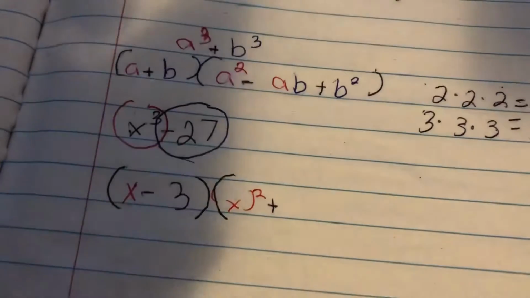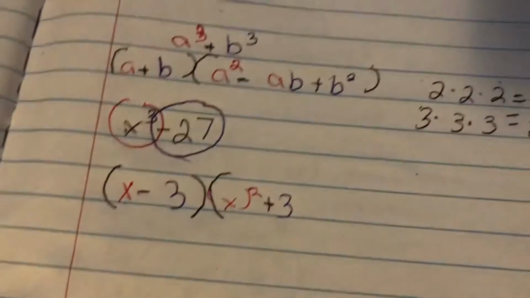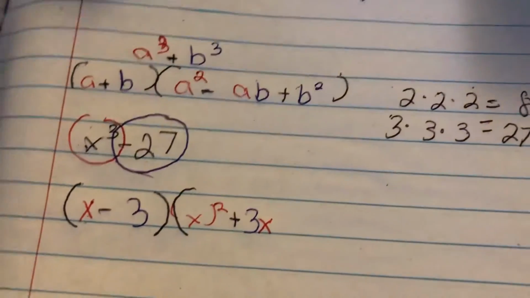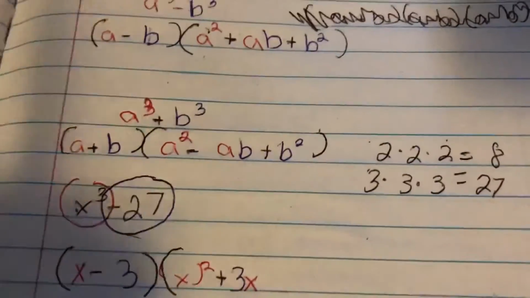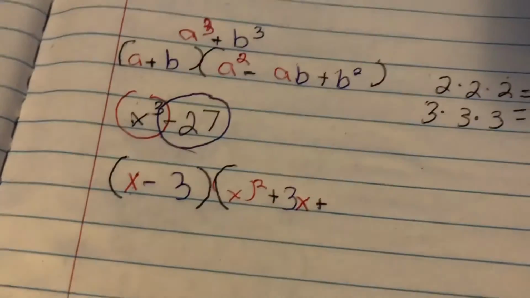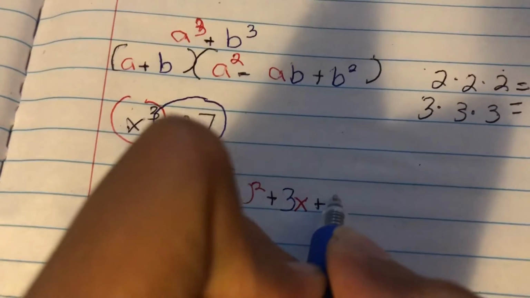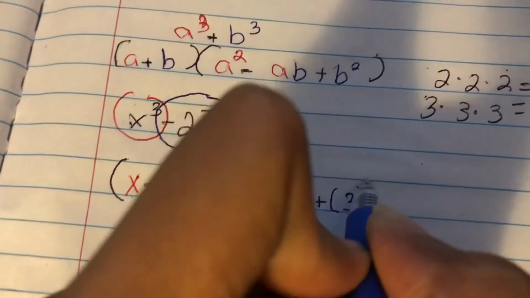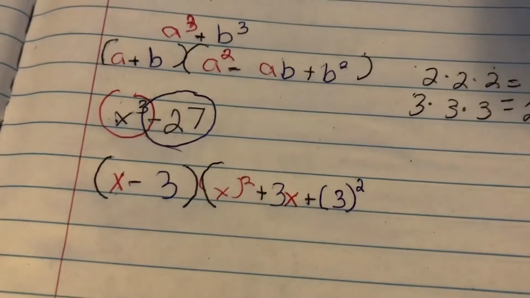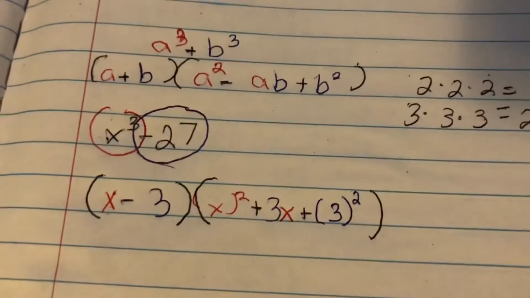Let's just do this together, in different colors, so you guys can see what I mean. 3 times x should just be 3x, right? And the formula states that we're going to add the last number, and it says we're going to square b. In this case, our b is 3, so we're going to go here, right? Wrong colors, oops. Okay, so you see what we did here.